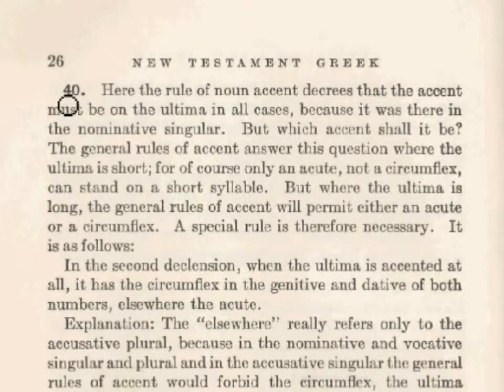Paragraph 40 is one of those paragraphs that we will refer back to a fair number of times, so you might just want to make a note of that. Sometimes it's actually called Rule 40, but it's really related to this paragraph 40. And the explanation is as follows. Here the rule of noun accent decrees that the accent must be in the ultima, because it was there in the nominative singular, but what accent shall it be?